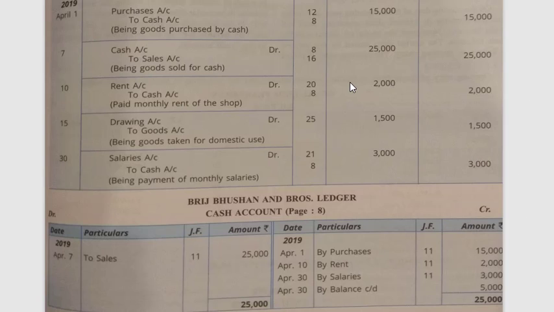So our heading will be Brij Bhushan and Brothers ledger, cash account, right? It is very important that you write this heading. This heading also carries marks. Now here you see that page number 8 is mentioned. That means all these entries are done on page number 8 of the ledger account. So your ledger account page number 8 is there. We have to prepare the ledger for the cash account.